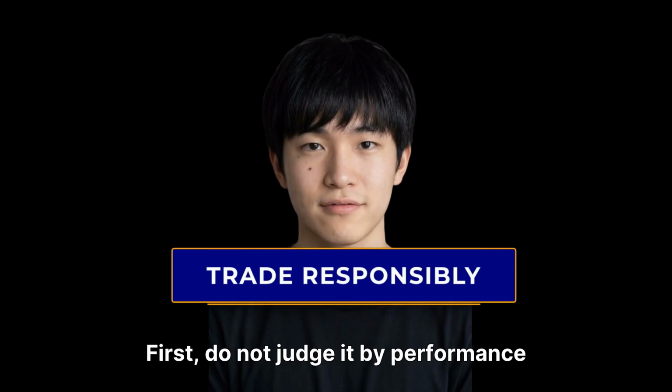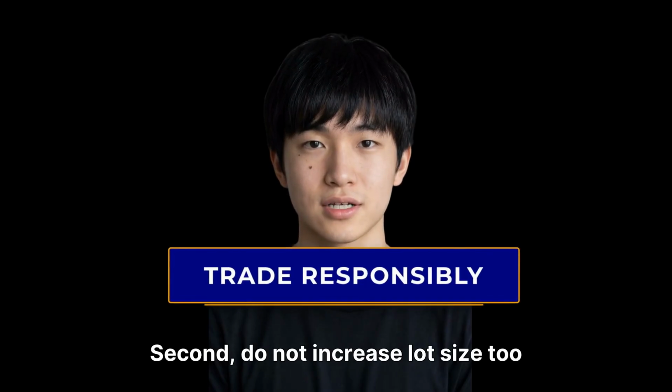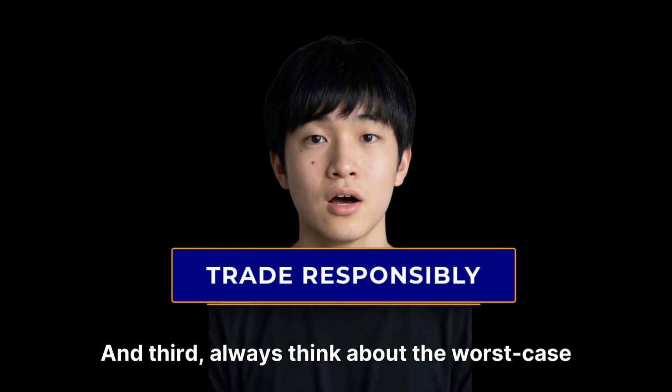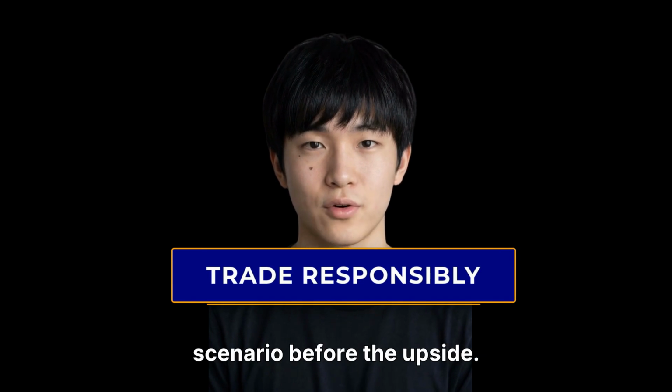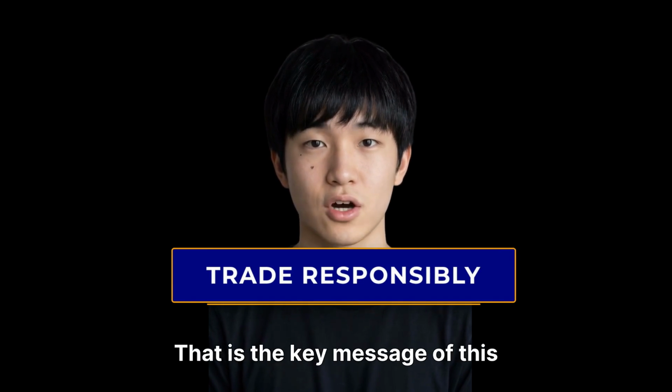First, do not judge it by performance alone. Second, do not increase lot size too aggressively. And third, always think about the worst case scenario before the upside. That is the key message of this review.